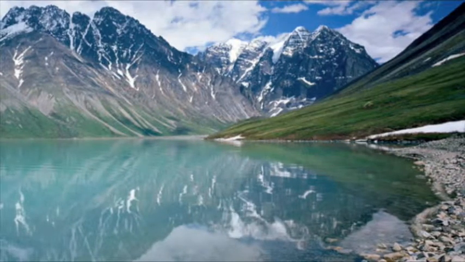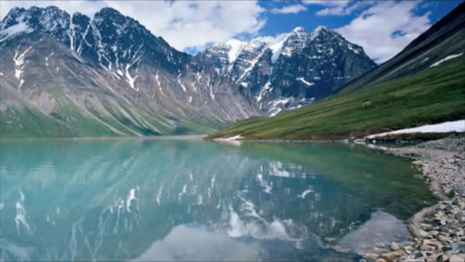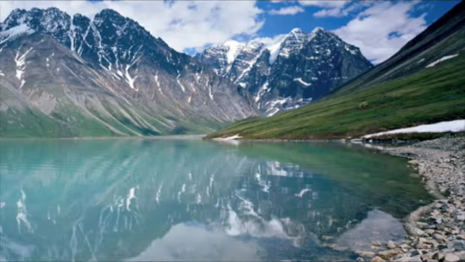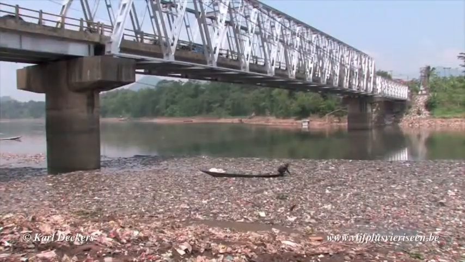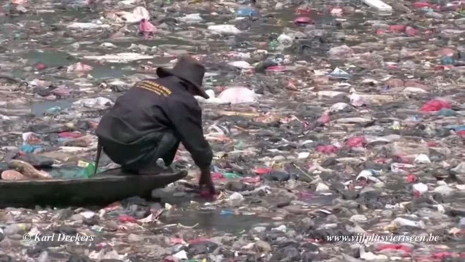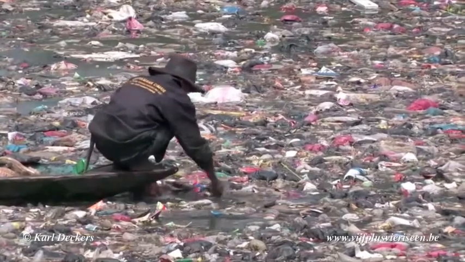Due to the pesticides contaminating High Lake, Alaska, there has grown to be too much nitrogen within the lake. This is the Citarum River in Indonesia. It is the most polluted river in the world.